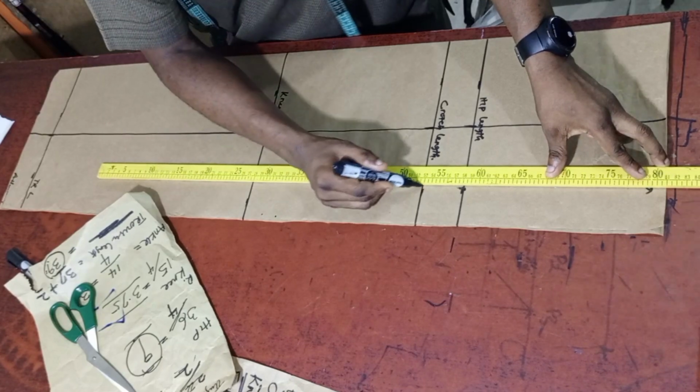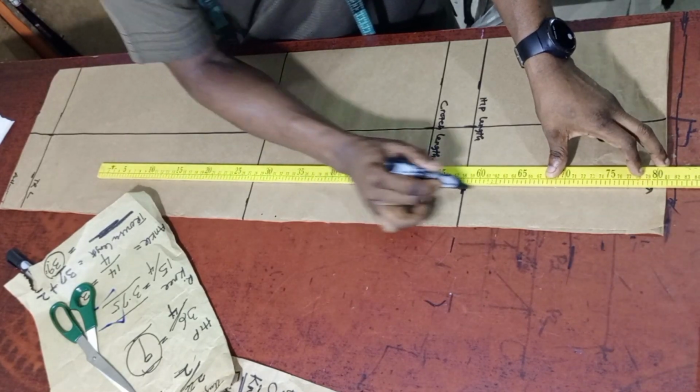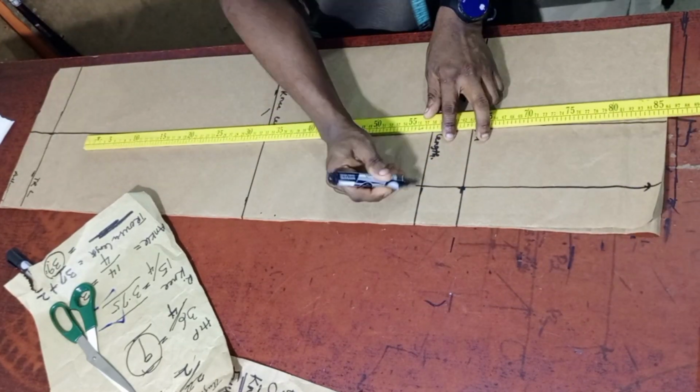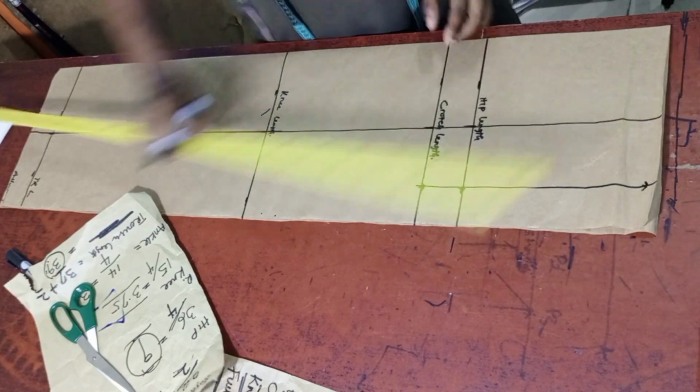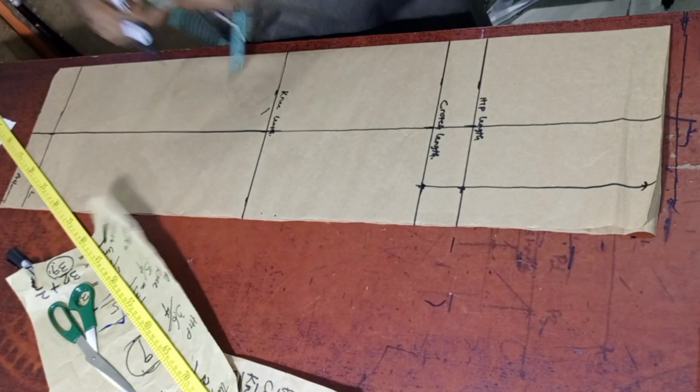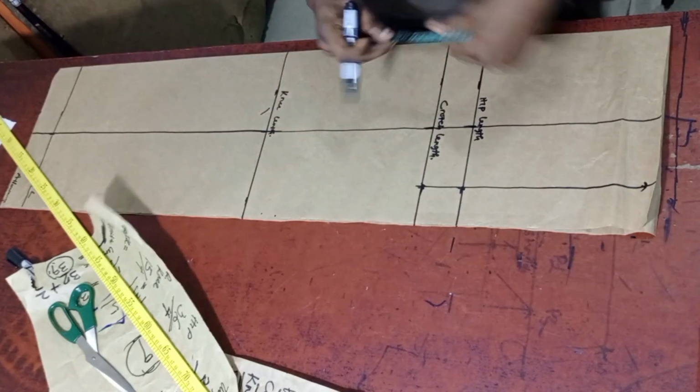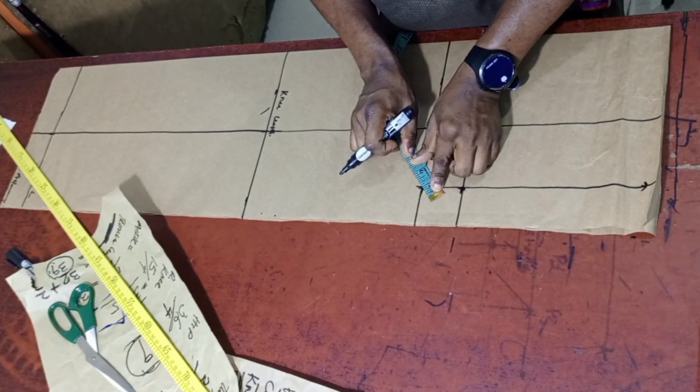Then after you are done doing that, take your rule and connect in order to form a straight line. Now forming this straight line means, are you seeing it? We are starting from the crotch length. From this other side to this other side is for the hip, while the remaining one here, are you seeing it? This is the crotch itself.